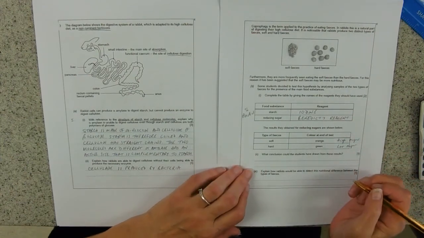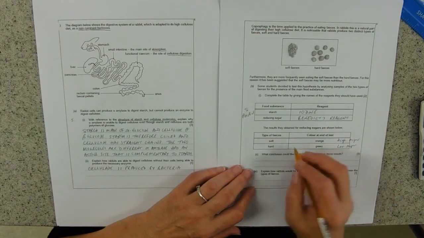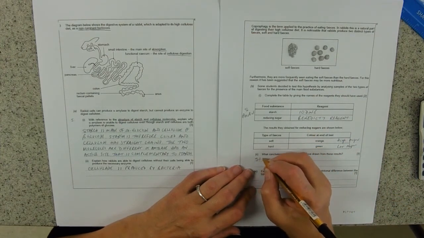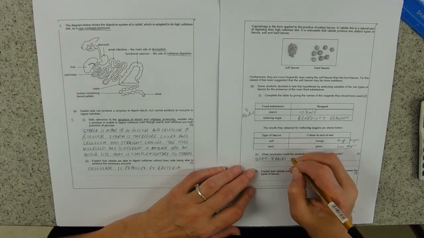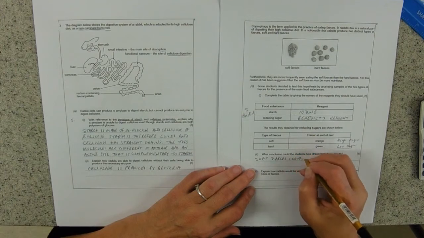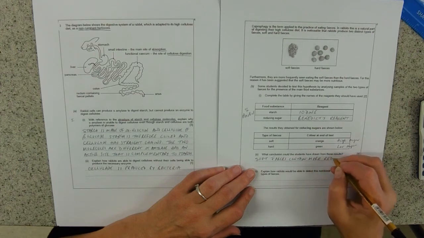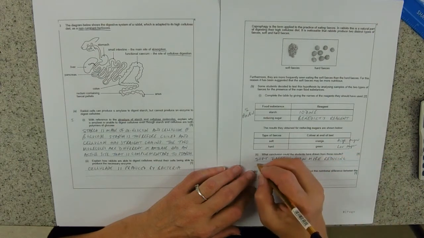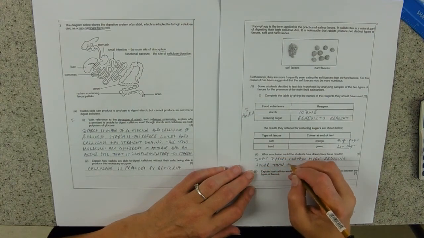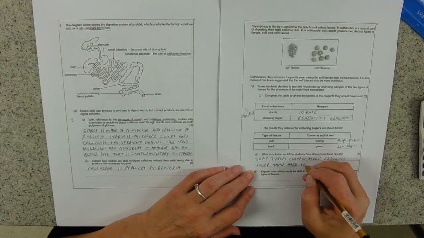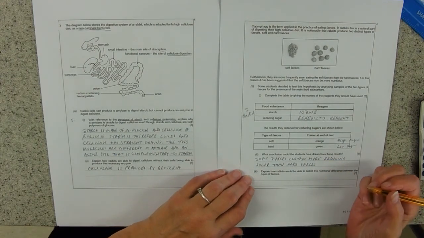What conclusion could the students have drawn? So, which one is it? Soft. And of course you can do this either way round. So soft feces contain more reducing sugar than hard feces. This is a great question.